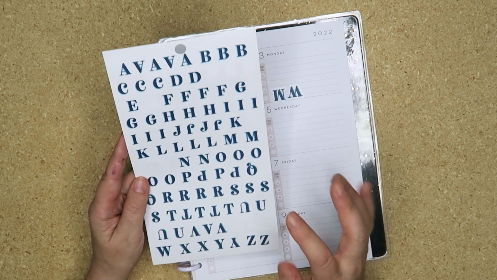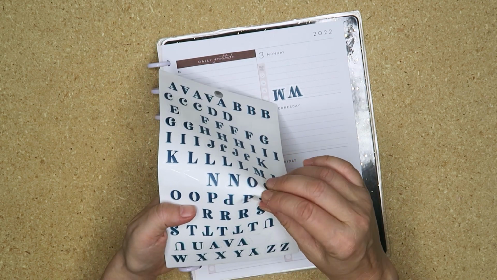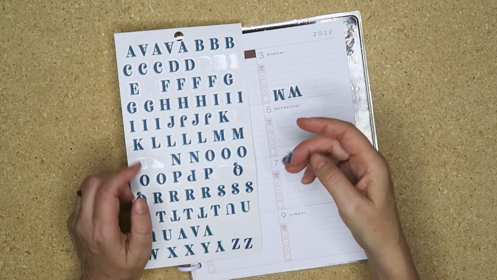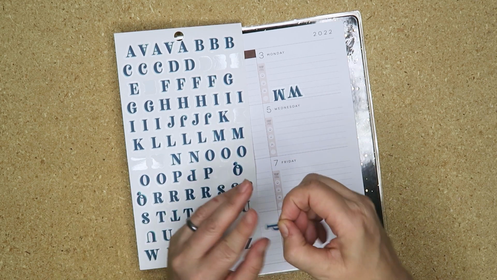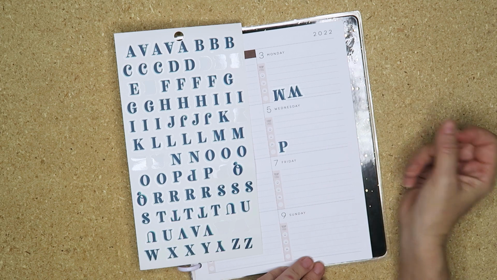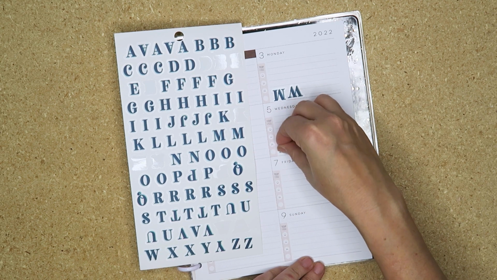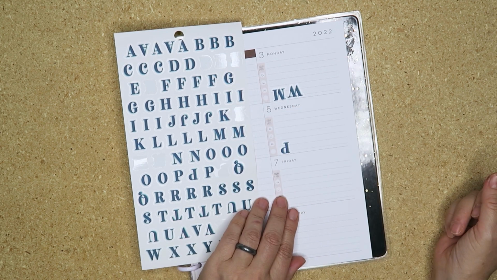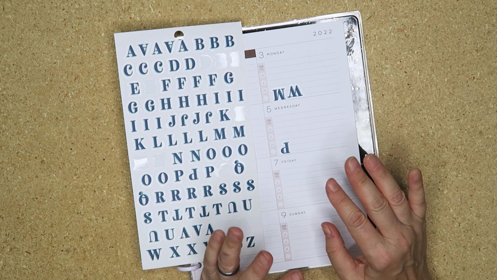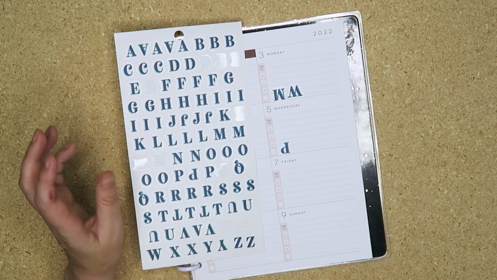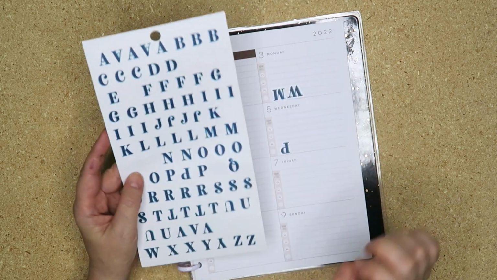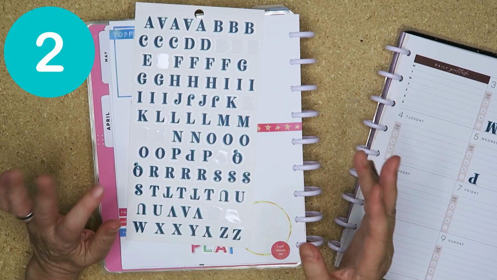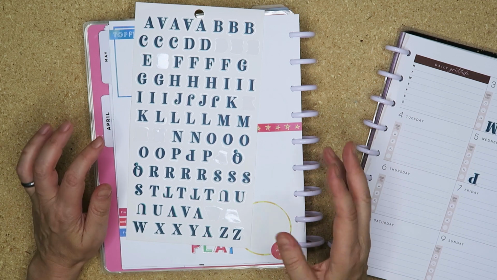You can interchange your letters. If you have lowercase, you can see it almost here. If you have lowercase and you need another D, well, you've got one. It's a P. You just turn it upside down and then you've got a D. So think about changing your letters so that you can get more words out of your sticker sheet.